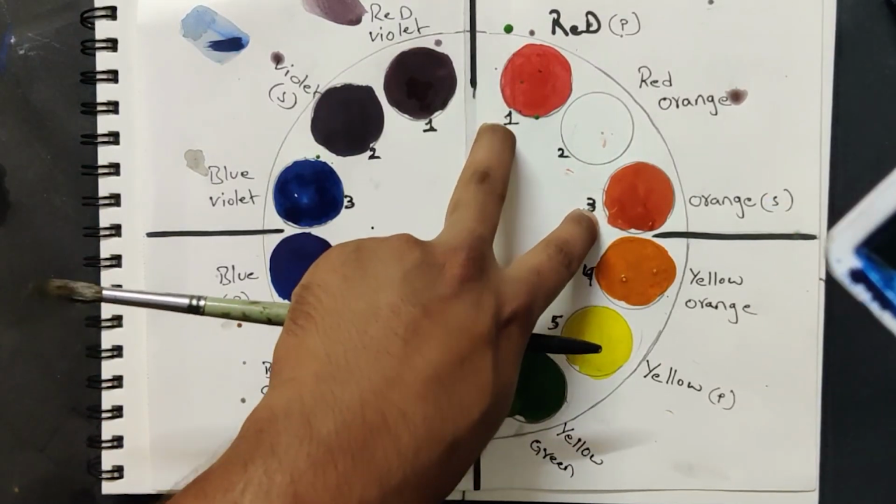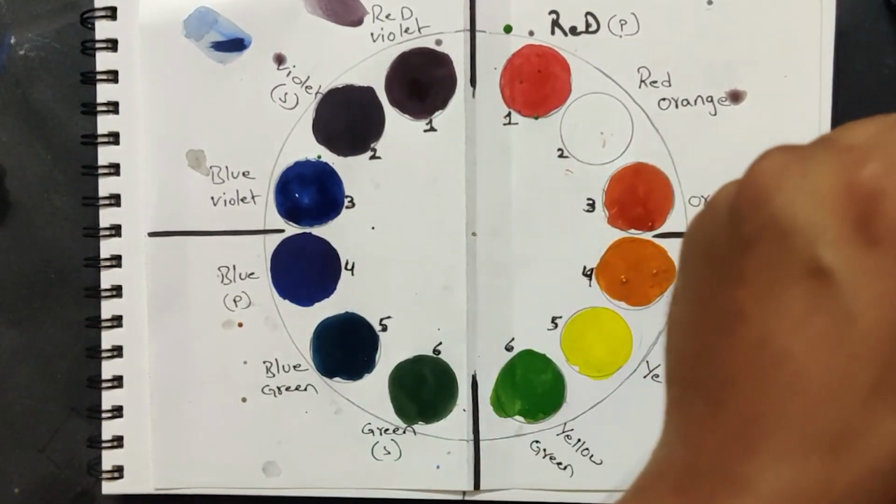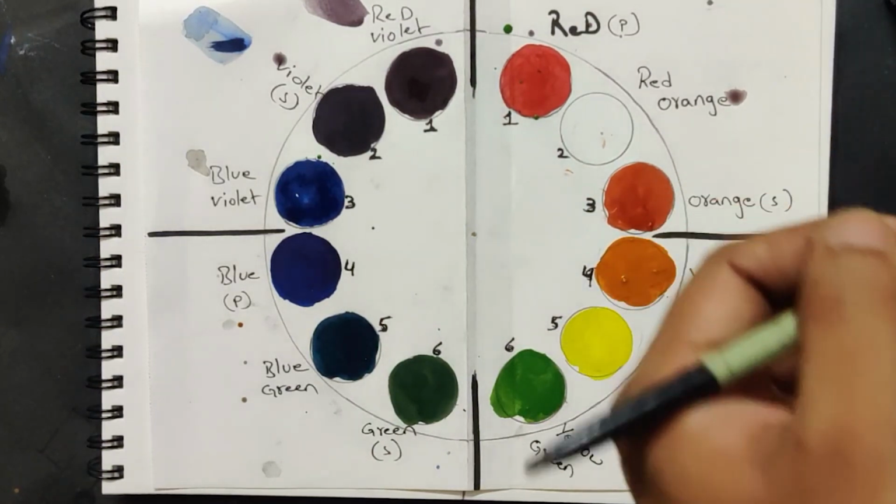The last one is red and orange. We will get reddish orange.